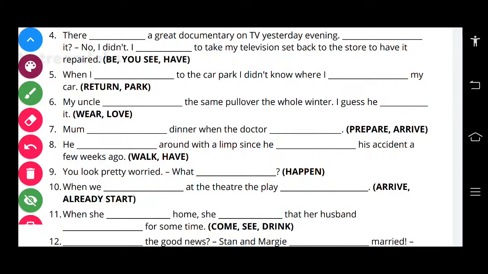Here, the mom prepares dinner when the doctor arrives. Here the two actions are not associated with only one person; they are associated with two different persons. Therefore, we have to go with past ongoing action and completed action. Which action is past ongoing and which is completed?